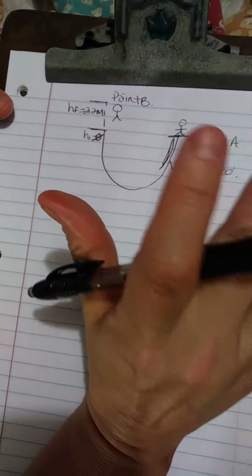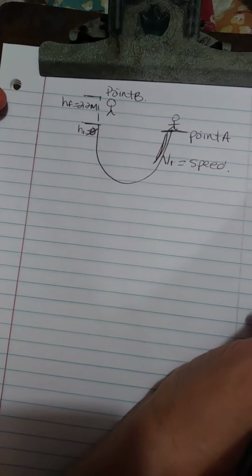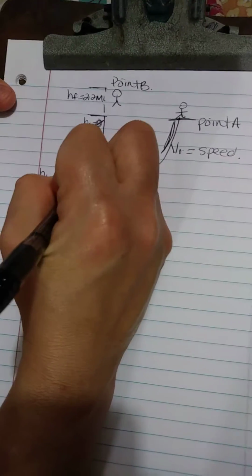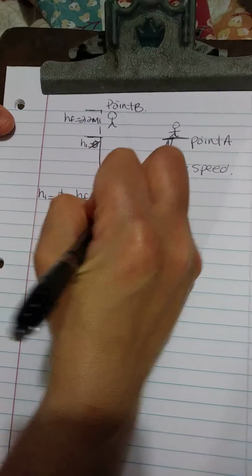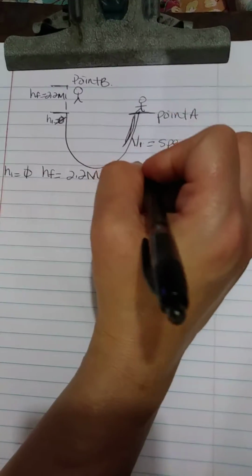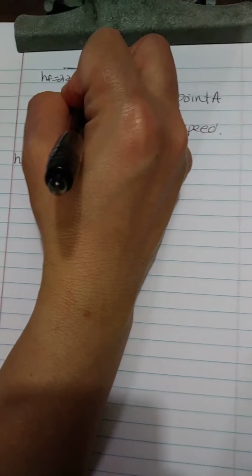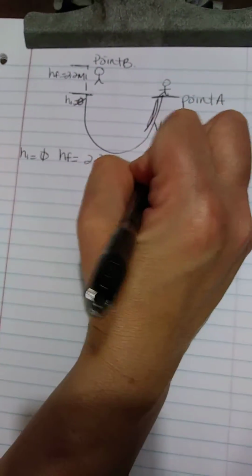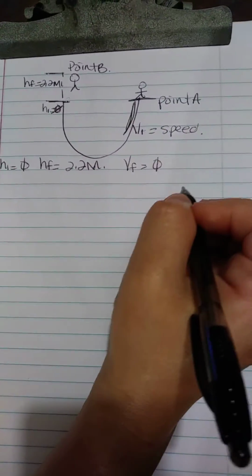So we're using the equation of conservation of energy in this problem. Basically, we have our initial height, which is 0. We have our final height, which is 2.2. We have our final velocity, which ends right here, and it's at rest. Since it's at rest, our final velocity is going to be 0.